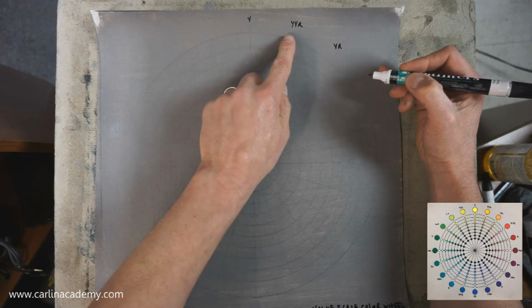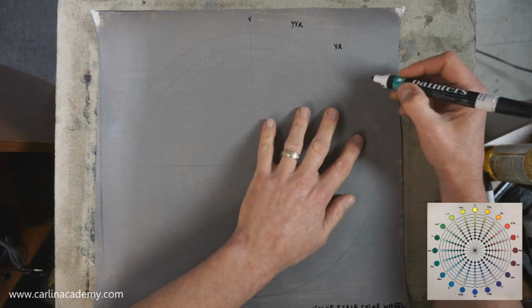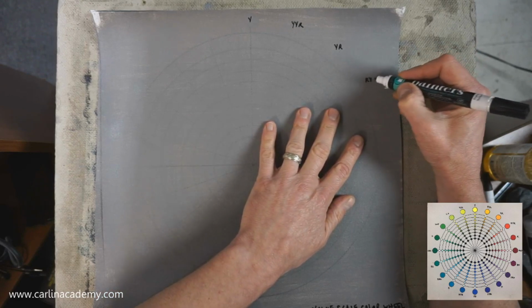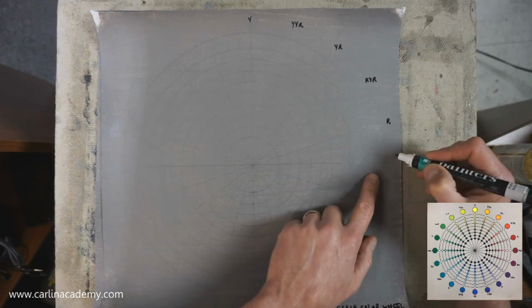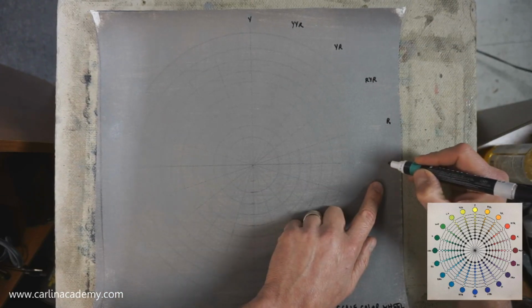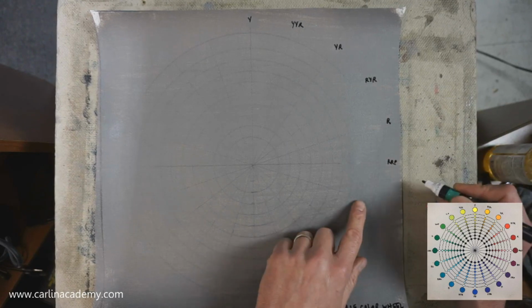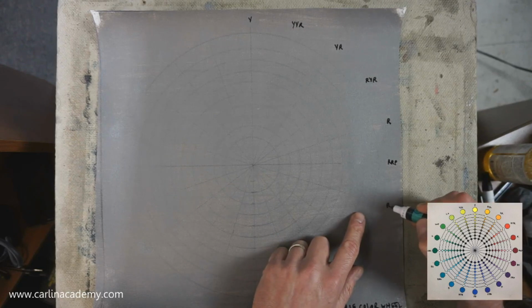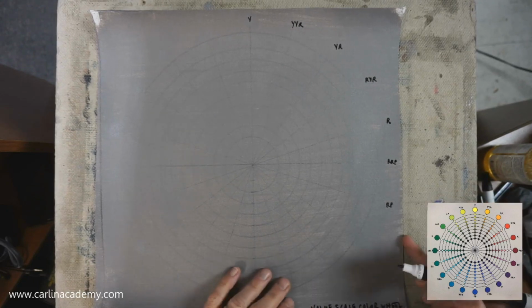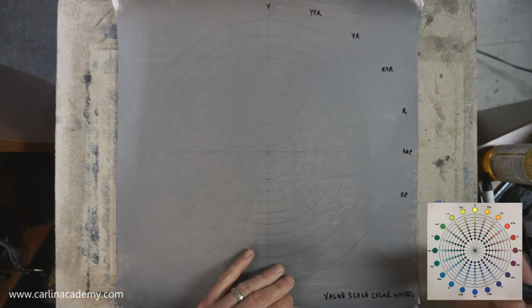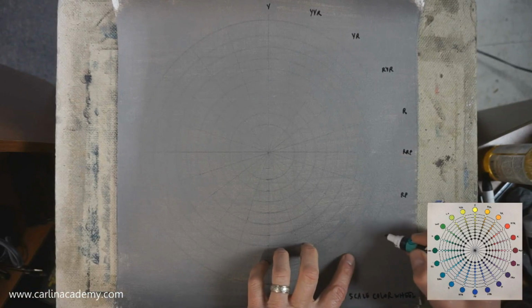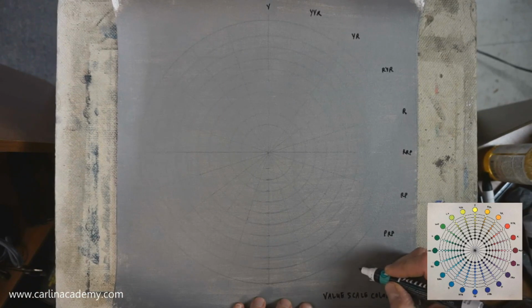So yellow, yellow, yellow, red, yellow, red, red, yellow, red, red, red, red, purple, red, purple, purple, red, purple, purple.